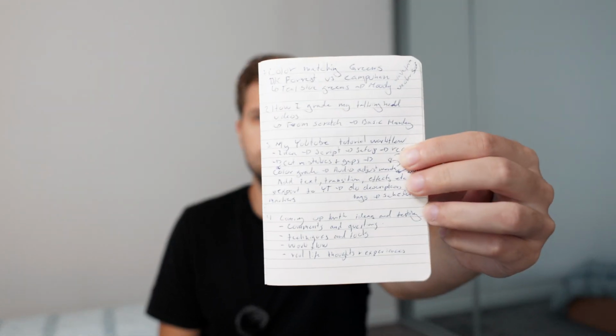I've been using this to write down some ideas. You can see it looks a little bit like this. And I wanted to talk about how I come up with ideas for those series or for more tutorials and videos that I'm doing. So the first one that I always go back to is tools and techniques.